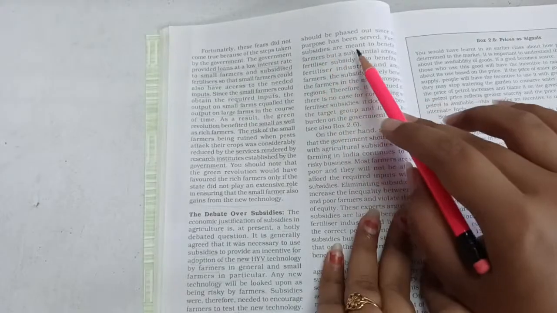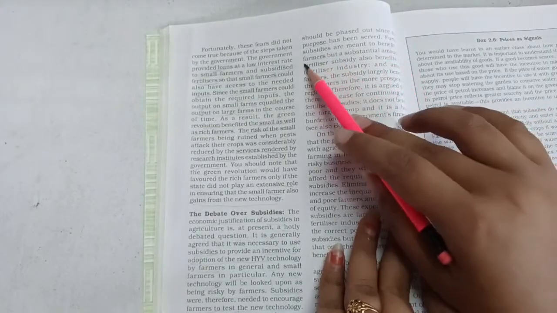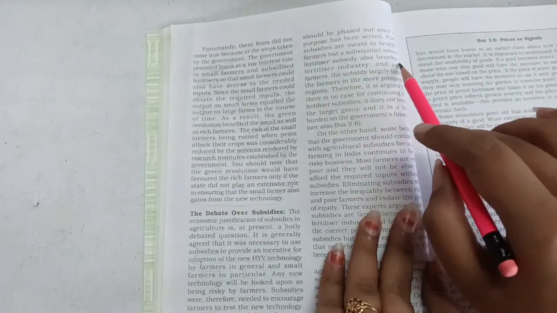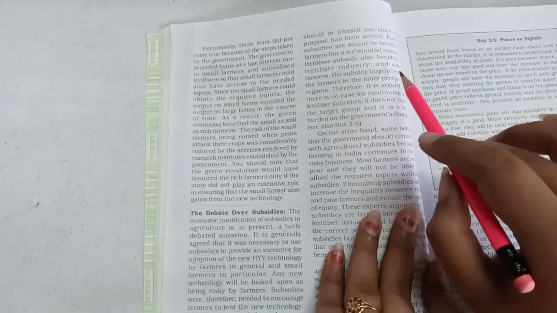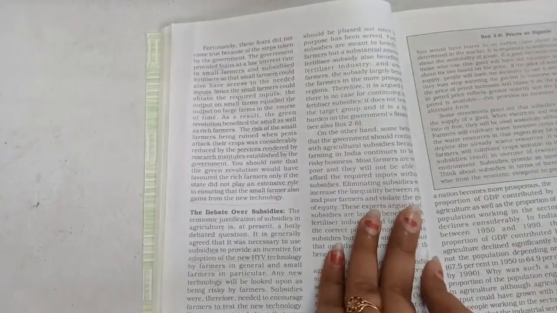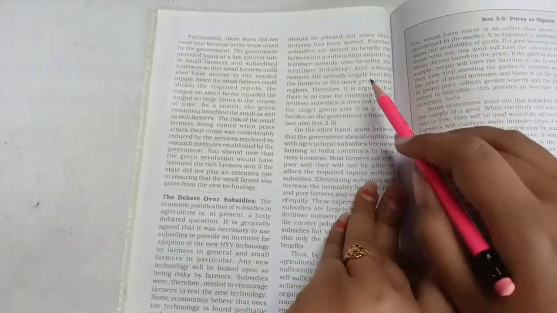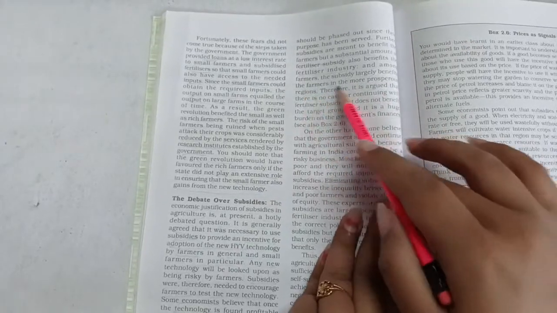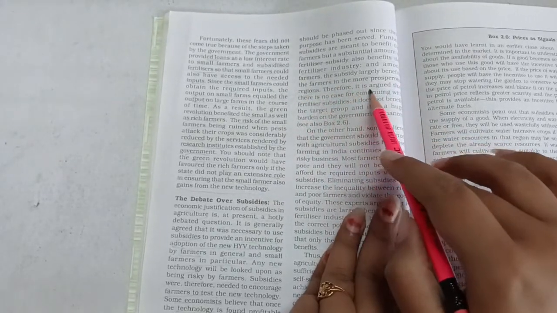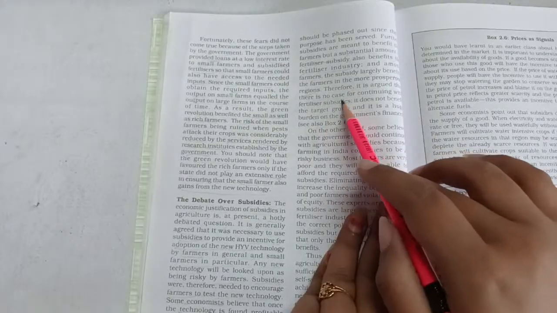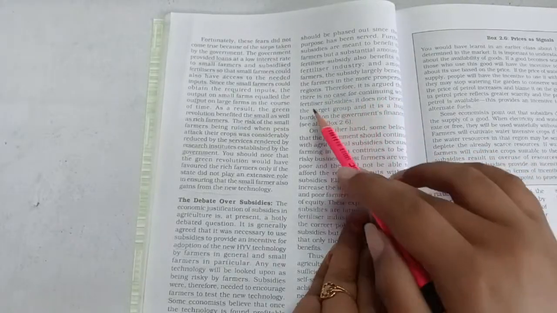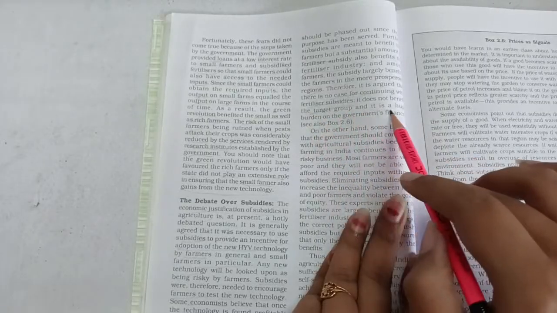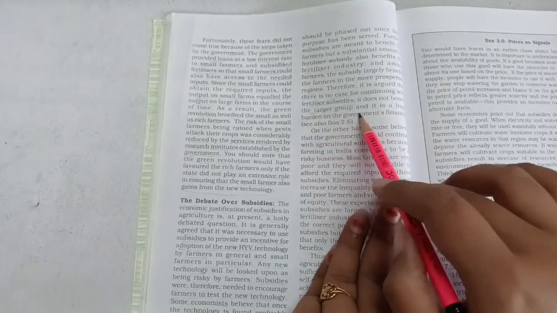Further, subsidies are meant to benefit the farmers, but a substantial amount of fertilizer subsidy also benefits the fertilizer industry, and among farmers, the subsidy largely benefits the farmers in the more prosperous regions. Therefore, it is argued that there is no case for continuing with fertilizer subsidies. It does not benefit the target group and it is a huge burden on the government's finances.